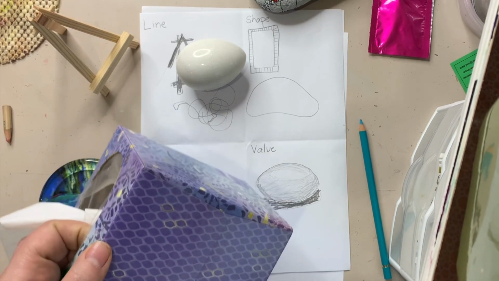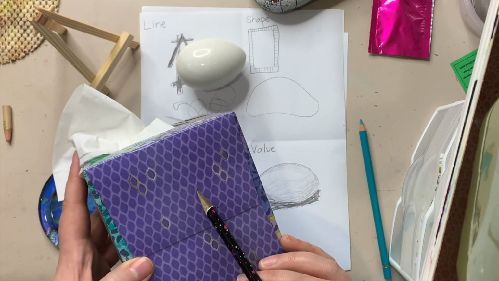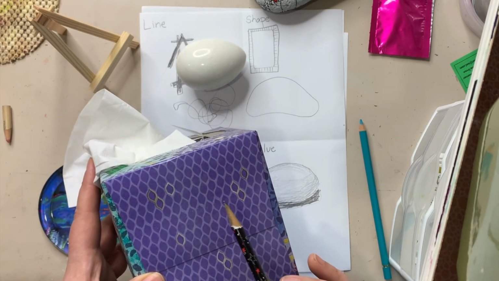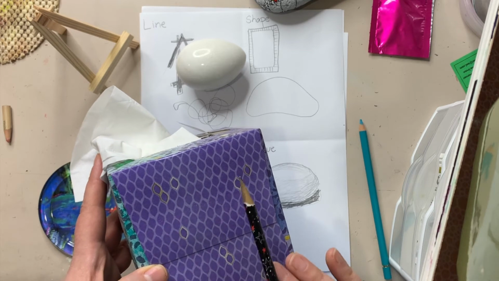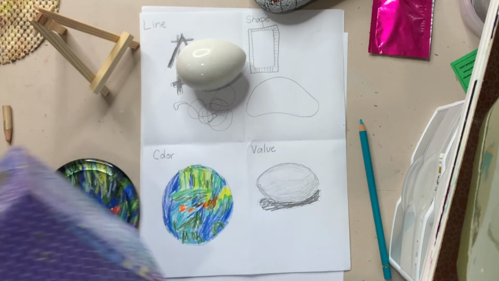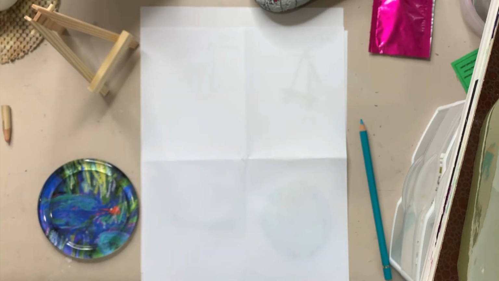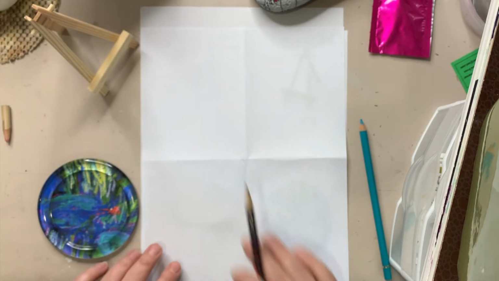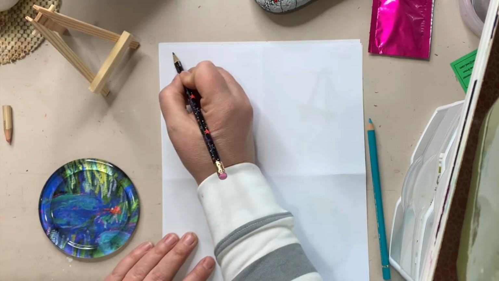And then as a quick reminder, value can also be created by adding white or black to your paint to create lighter and darker. That's how you might do it in your paintings. All right, the next element of art that we're going to talk about is form.